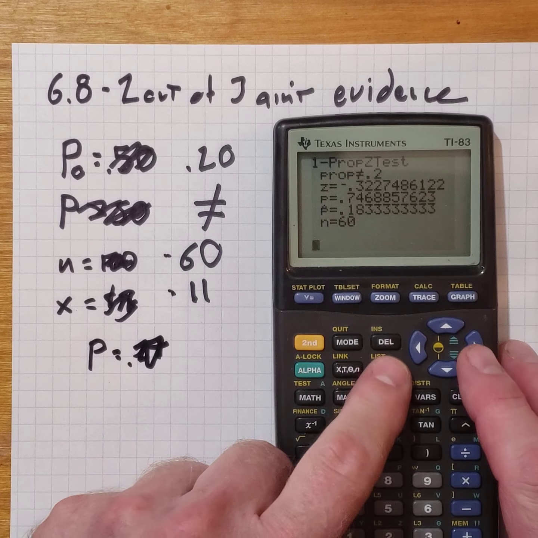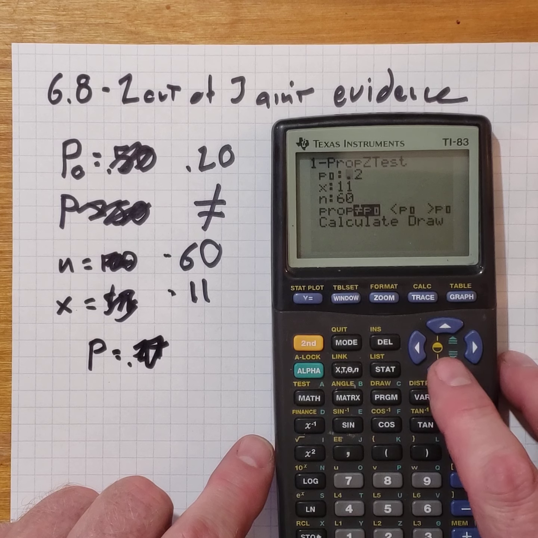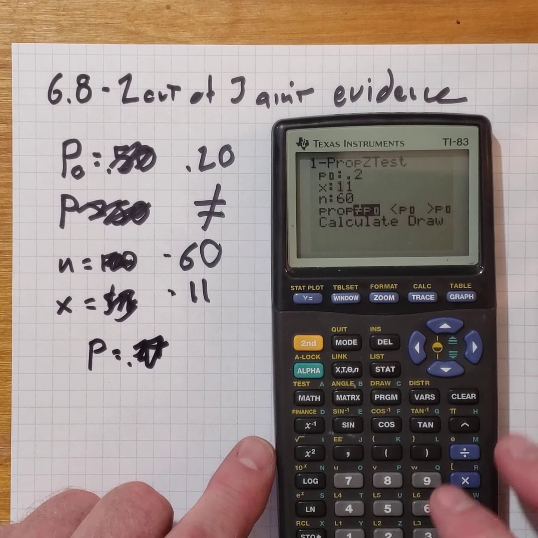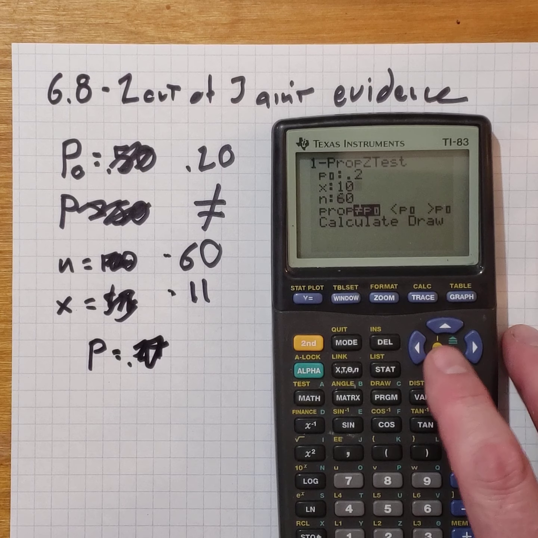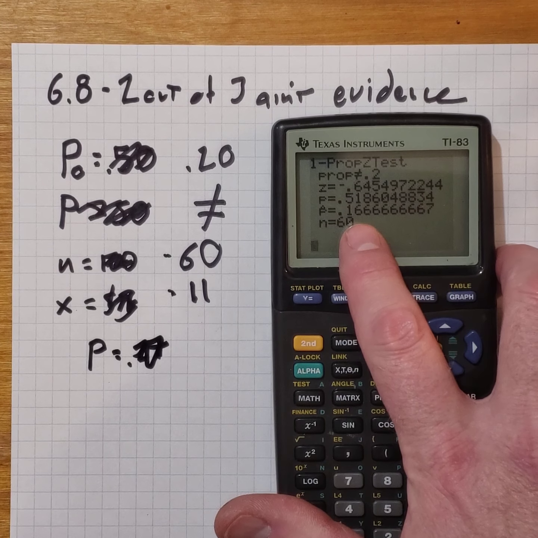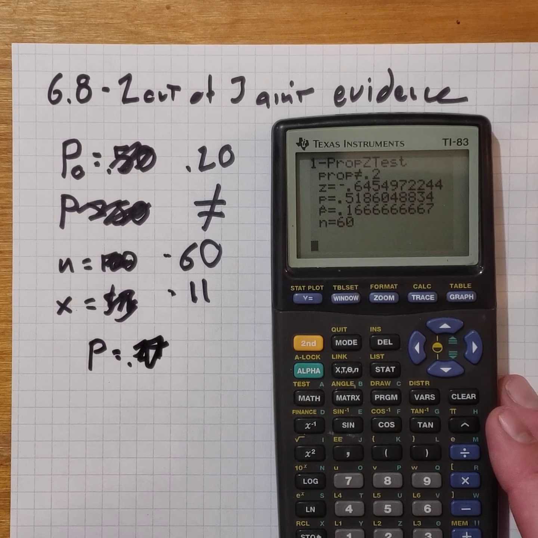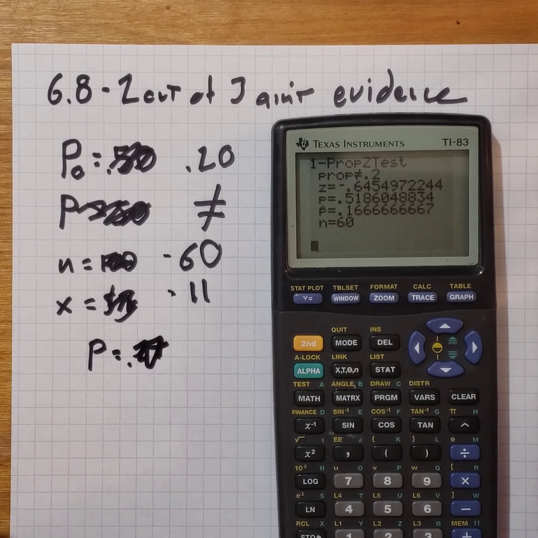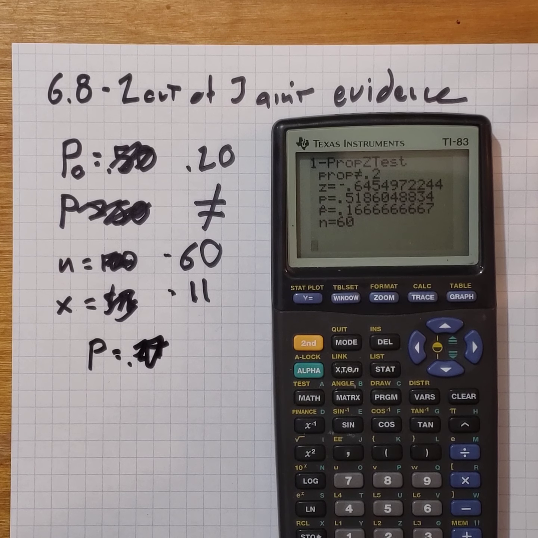I want to run that again, and I want to change a number. Let's say that we had surveyed 60 people and only 10 of them had had the genetic condition. How does that affect our results? Still not that great. That knocks us down to 16% of our sample had the condition. We still got over 50% doubt. Okay, that's how to use the proportion test, the 1-prop Z test. And one more video to go for this, and we'll wrap it all up.